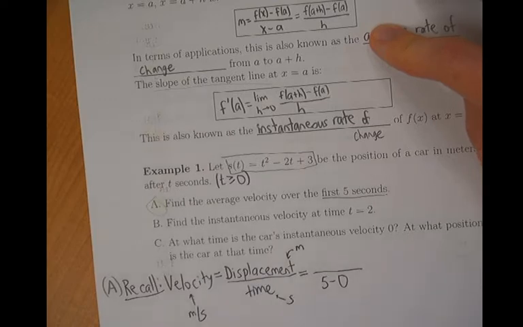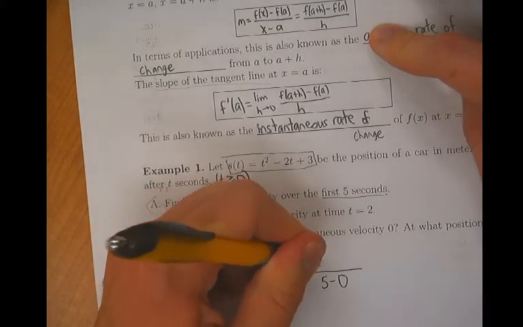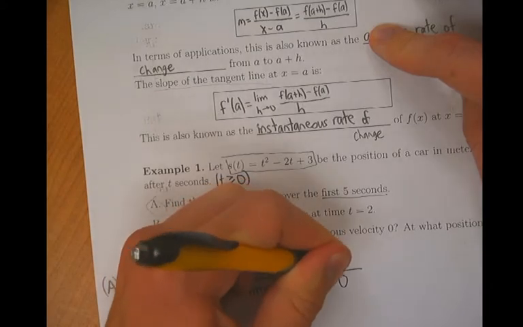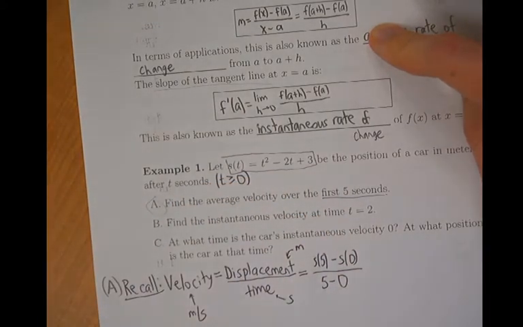Change in displacement from, in this case, t equals 0 to t equals 5. So what two quantities are we going to need to subtract here? The position at 5 and the position at 0. Right, so s of 5 minus s of 0 is going to be our displacement here. Okay?